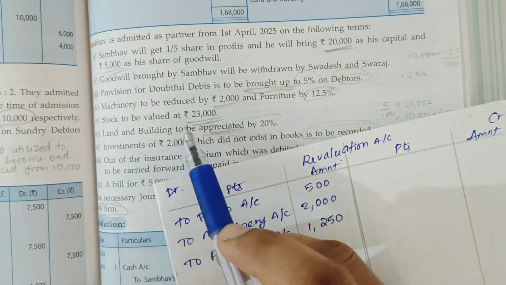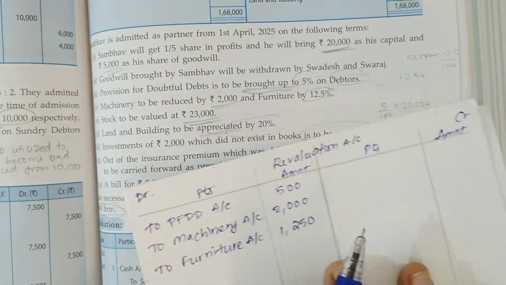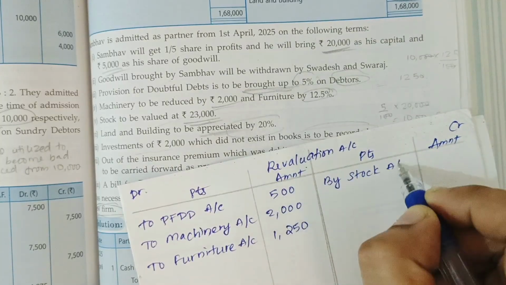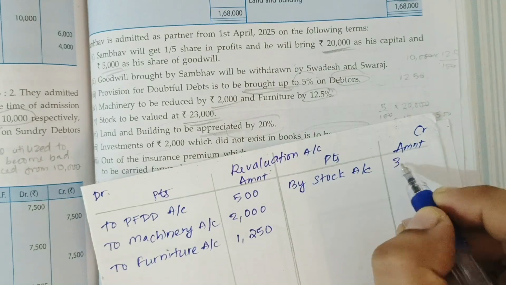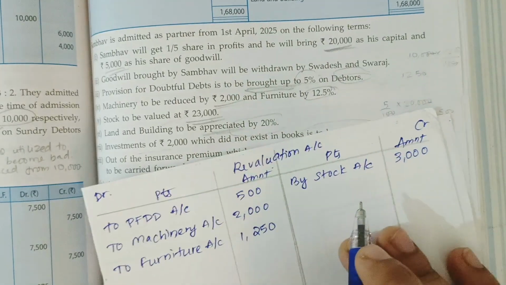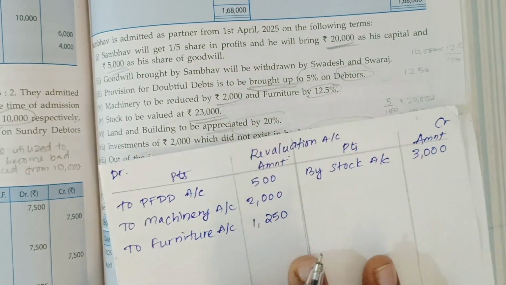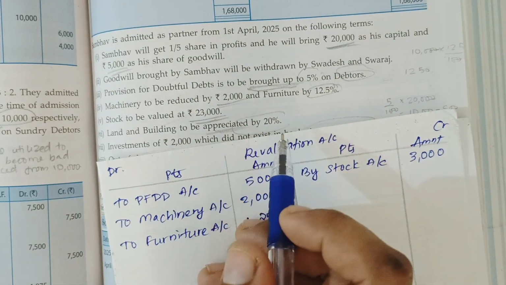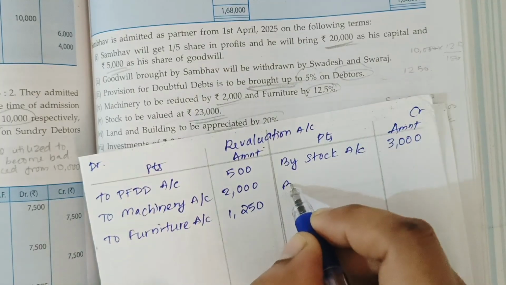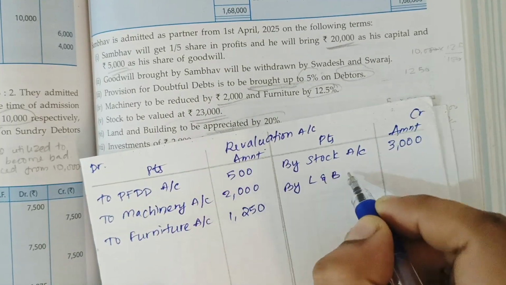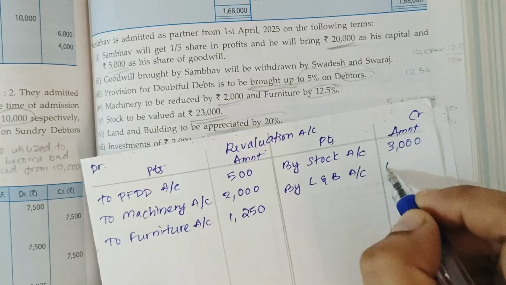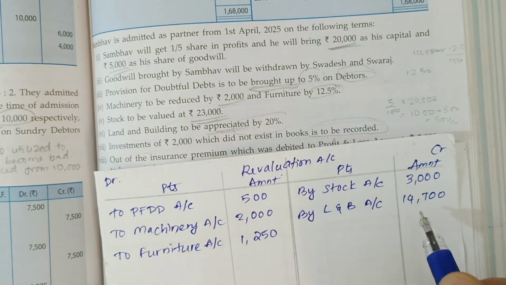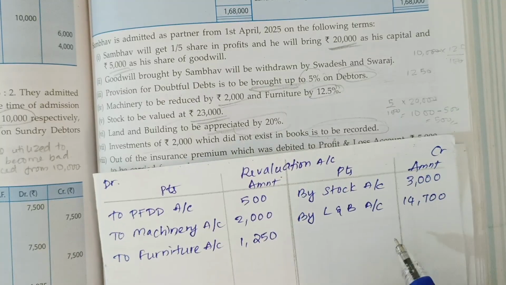Now stock to be valued at 23,000. There is an increase in stock by 3,000. So stock is an asset. Increase in asset is posted on the credit side by stock account. The increased value is 3,000. Next is land and building to be appreciated by 20%, which means increased by 20%. So on the credit side, land and building asset is increasing, and the amount is 14,700. Increased by 20%, which is 14,700.